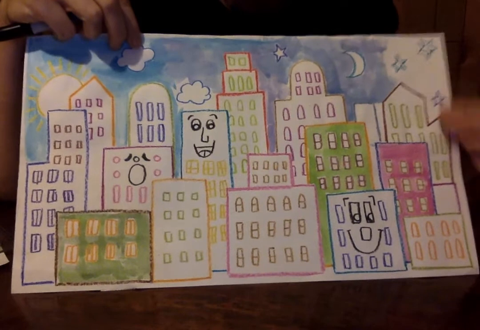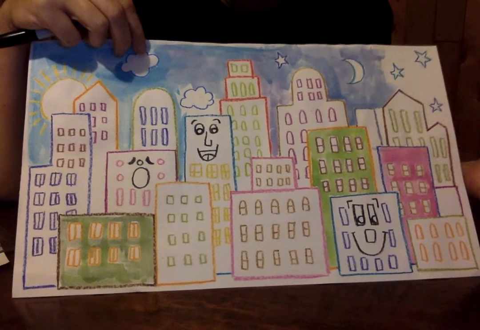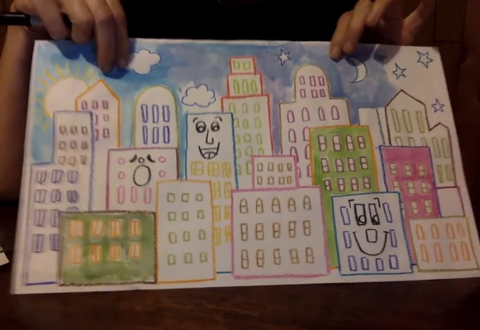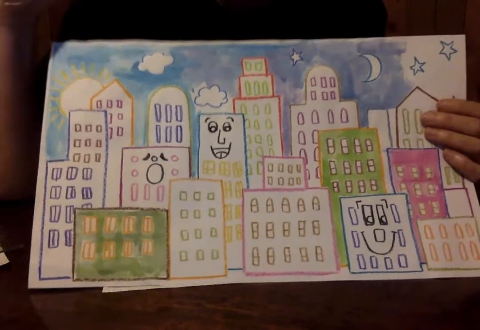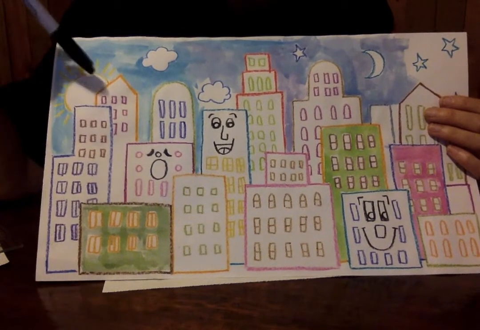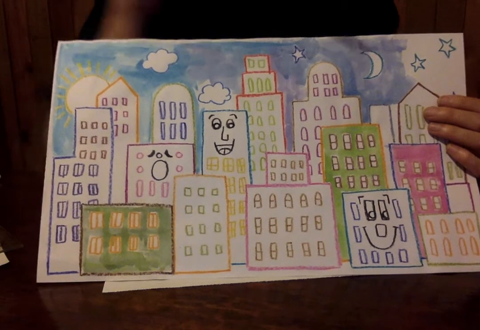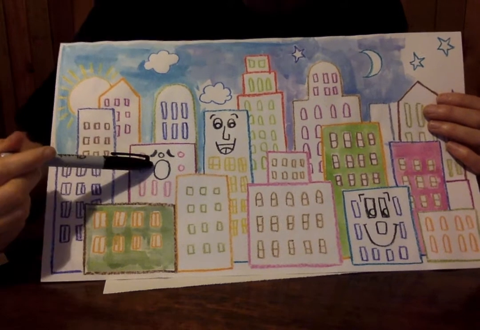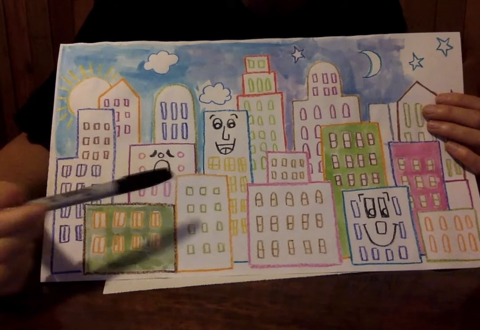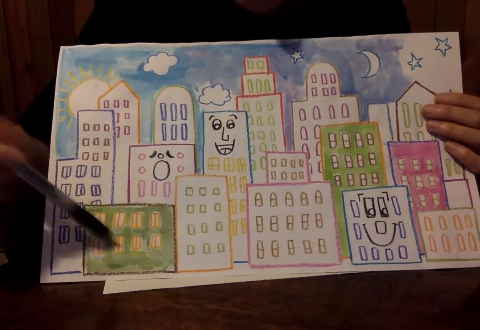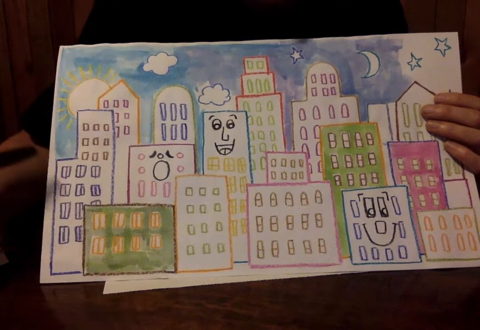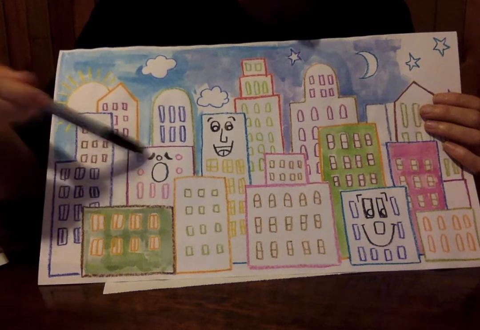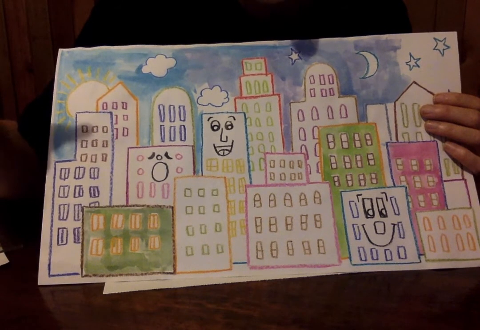So what you're going to need to decide today is how many buildings, the size of them, what time of day, if it's daytime or nighttime or both. And we show that by our celestial objects, the sun, the moon, the stars, as well as the color. You can decide to do faces or not. You also want to think about the windows. Okay? If you're going to do faces, you would want to draw those first, then put the windows around them.